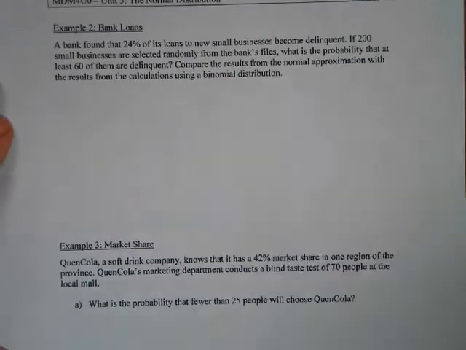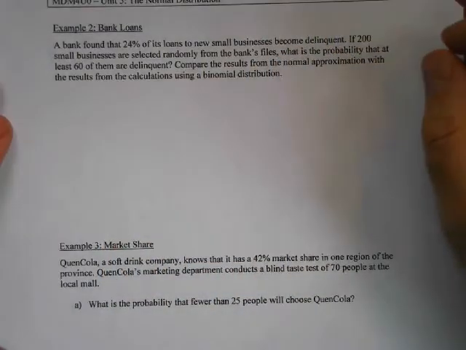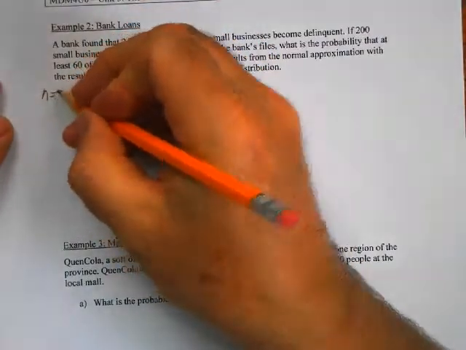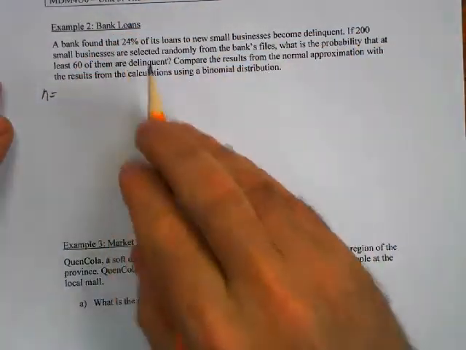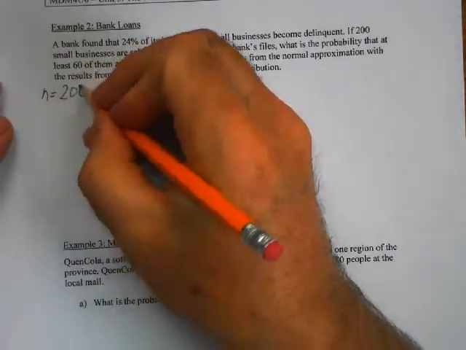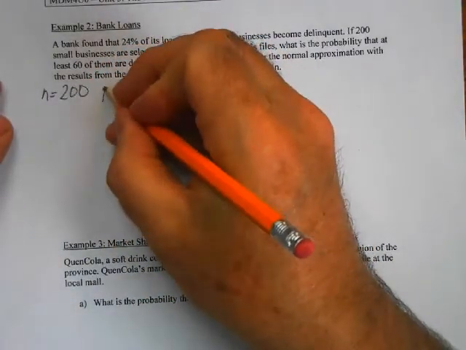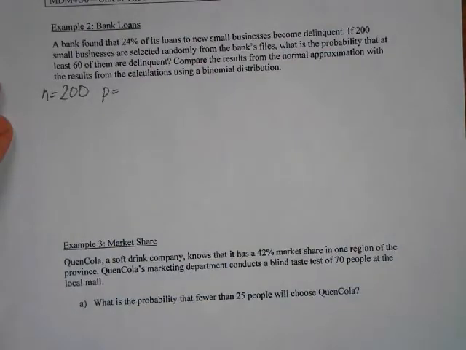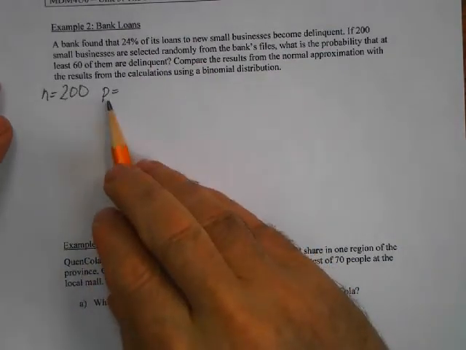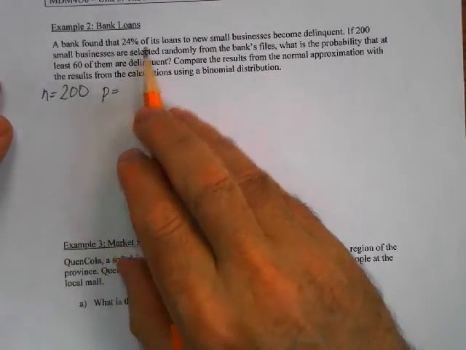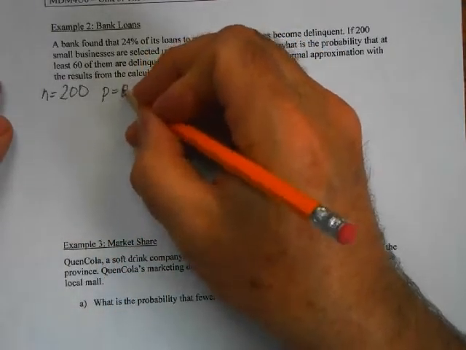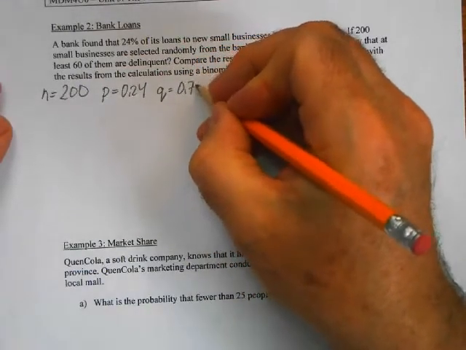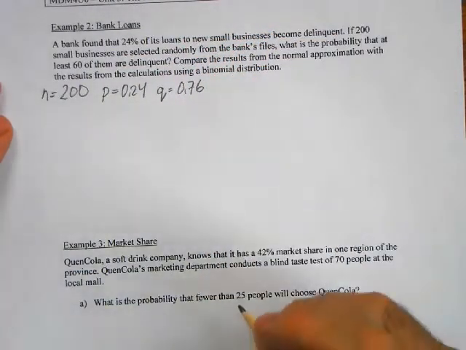Okay, so let's gather the binomial distribution variables here. So we know that we're selecting 200 businesses, so n is 200. The p, in this case, probability of success, well, we're trying to find the number that are delinquent. So p is the probability of being delinquent, which is the 24%, or 0.24. Q is 0.76, 1 minus p.